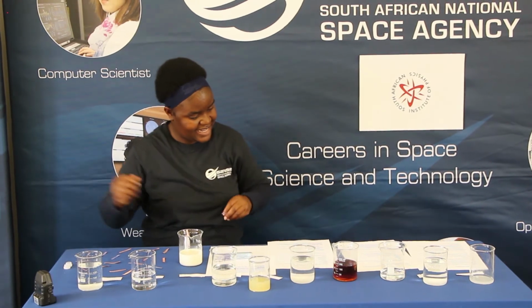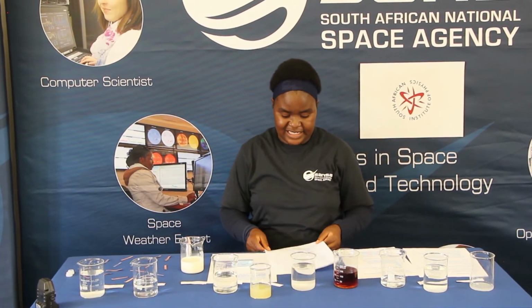And then the red litmus paper, you can use it to test for bases. So if you use the red litmus paper to make sure whether a solution we have is a base, that litmus paper must turn blue. We had a solution where we were using a red litmus paper and it turned blue.